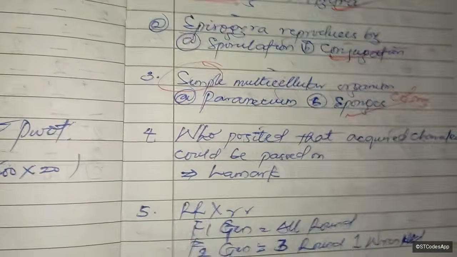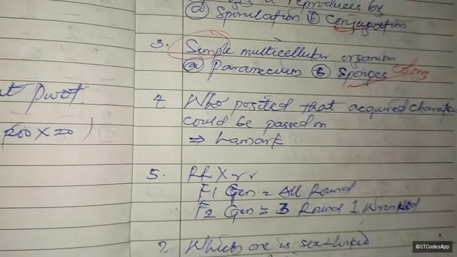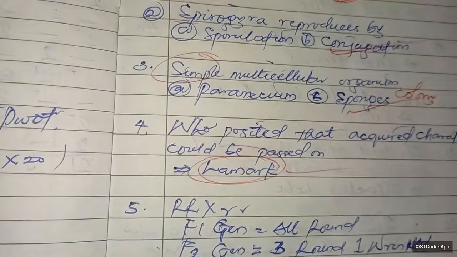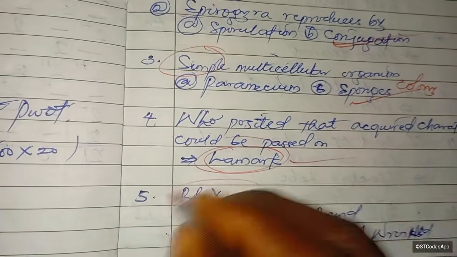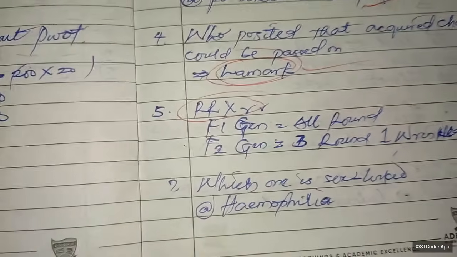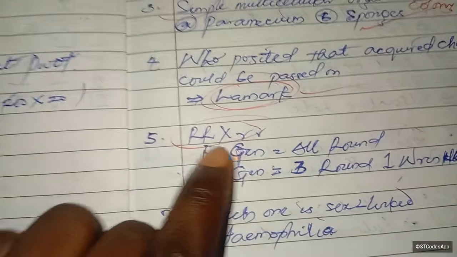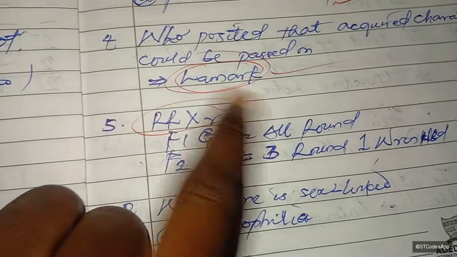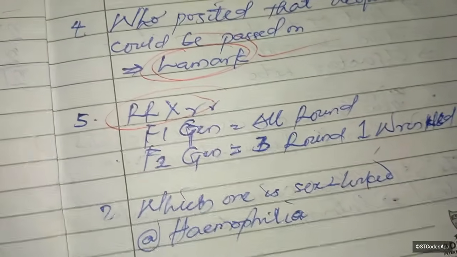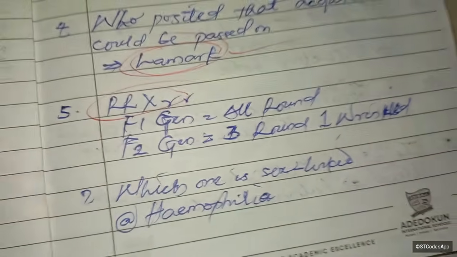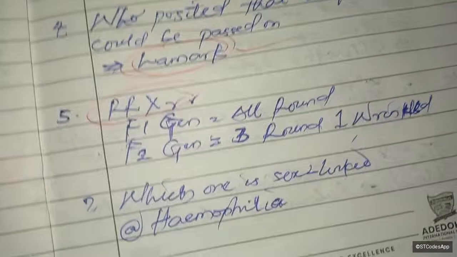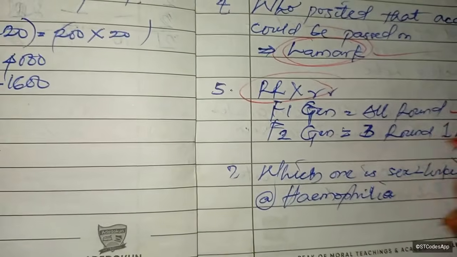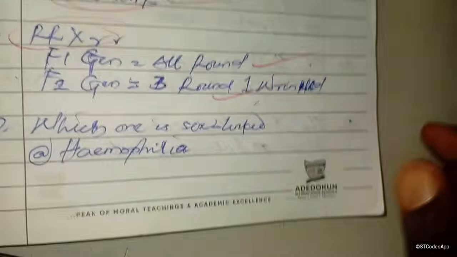I'll talk about it. Who posited that acquired characters could be passed on? Jean-Baptiste Lamarck. Don't forget, that was the guy. So the answer is Lamarck. And he said there were two questions on crossing. He said he couldn't remember the first one, but the second one has to do with a homozygous round and homozygous wrinkled. So the F1 generation, after crossing, will be all round, and the F2 generation will be 3 round, 1 wrinkled.